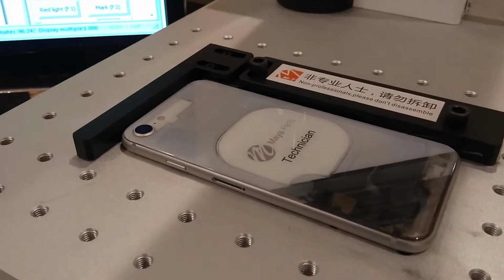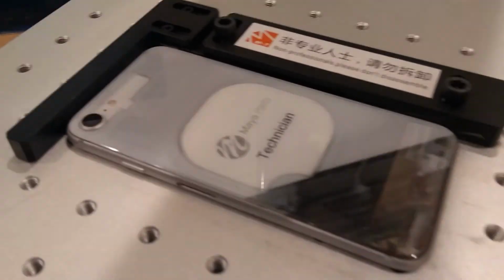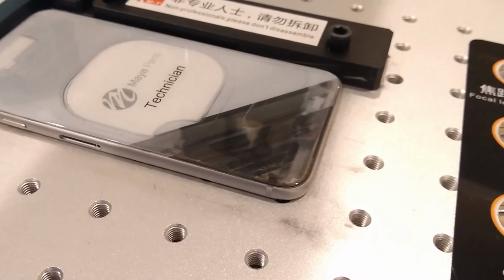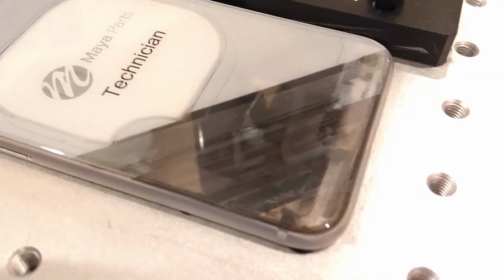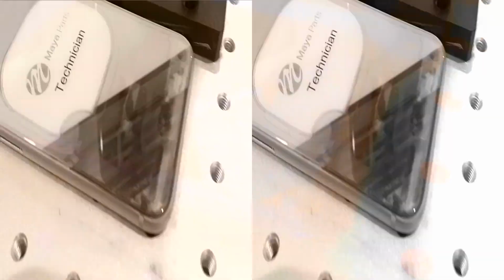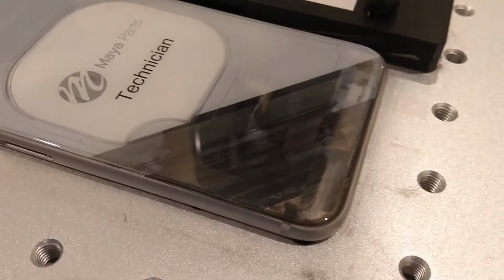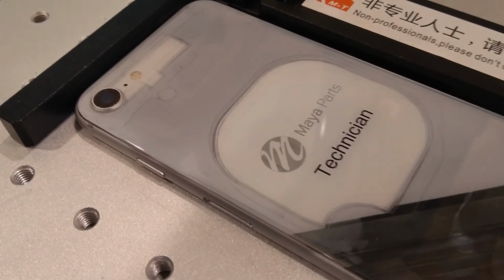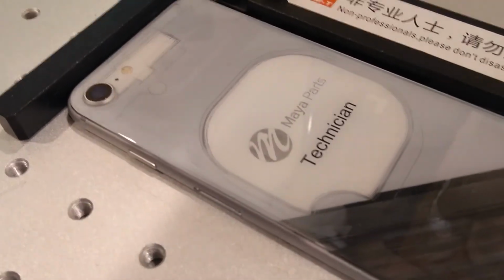Remember, when it's burning the surface, it's actually burning away the paint and leaving the clear surface underneath. So if you look at the corner of our device here, you can actually see the underlying frame, some of the brackets that are underneath the glass. It's burning away paint. So the more that you burn away the surface here, the more you're going to see of what's underneath.